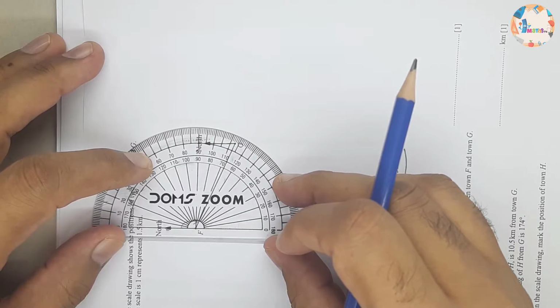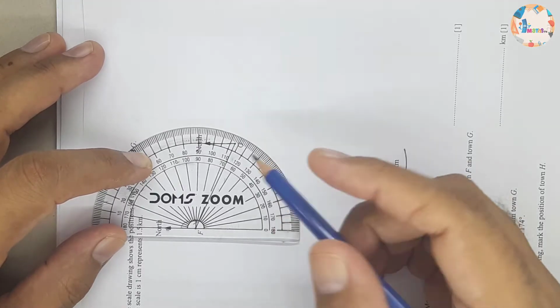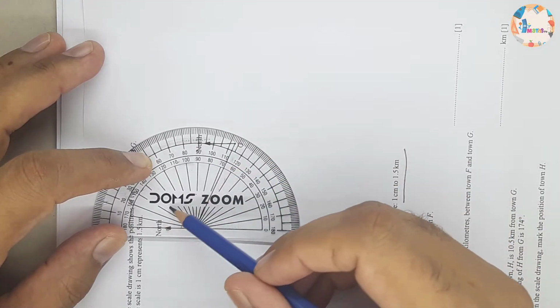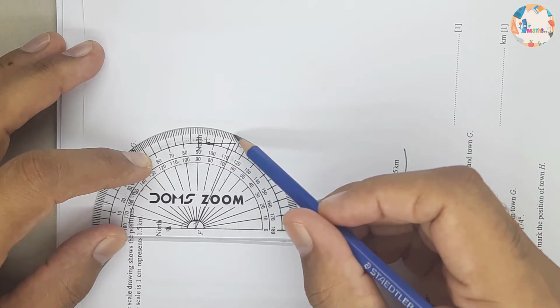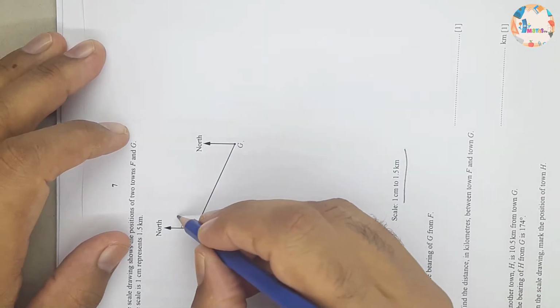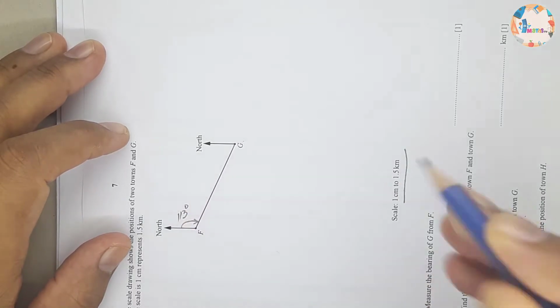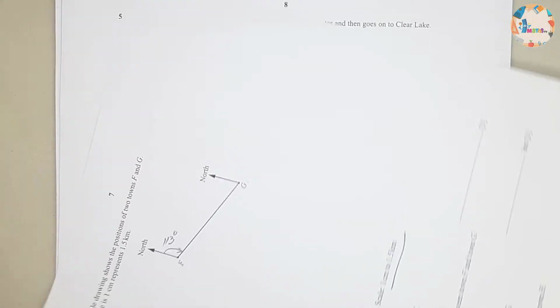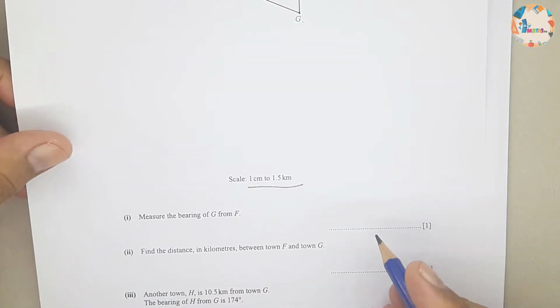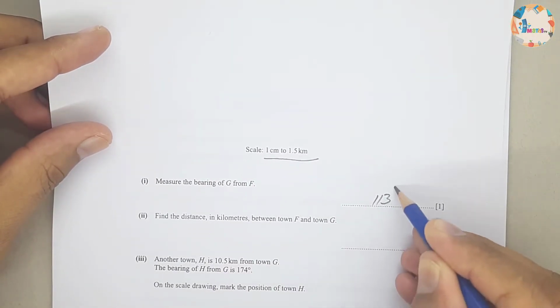So if you see, this is up to this one is 110, 111, 12 and 13. So this angle is 113. We can write here 113 degrees, and our answer over here will be 113 degrees.